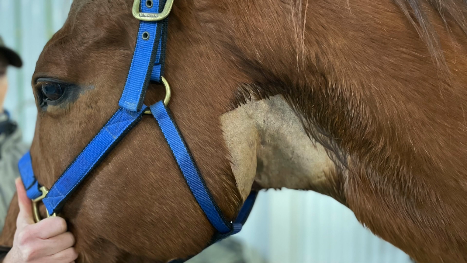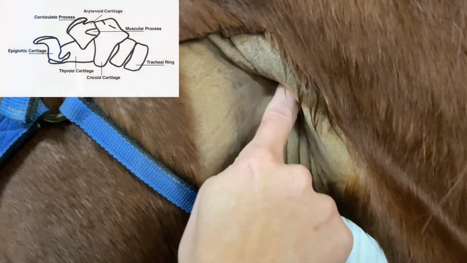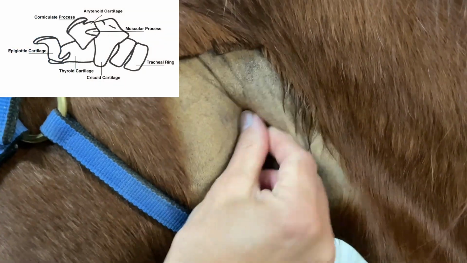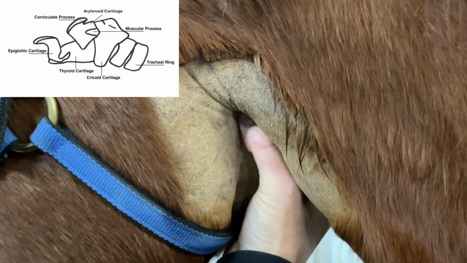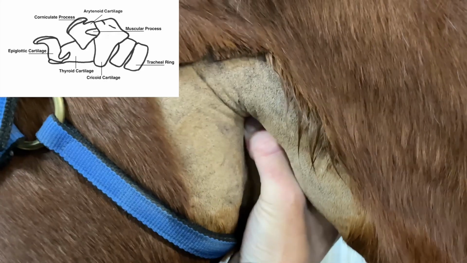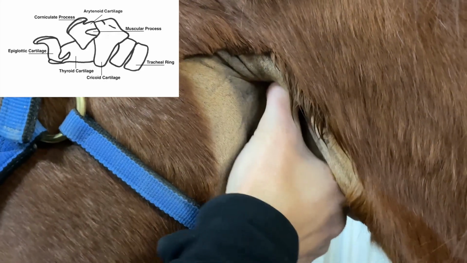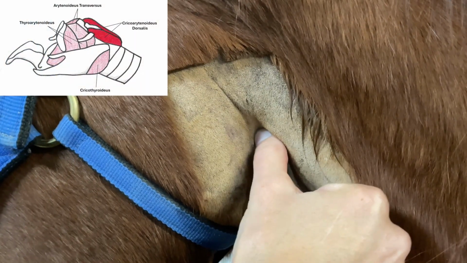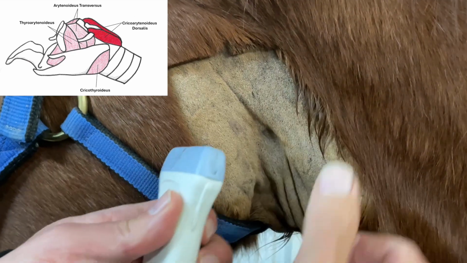Secure the horse in the stocks and clip the left side of their larynx from approximately their second tracheal ring to overlapping the caudal aspect of the mandibular bone. Start by palpating the larynx to confirm normal anatomy. Identify the dorsal aspect of the larynx, then the cricoid cartilage. Moving slightly rostral, you'll feel the thyroid cartilage.